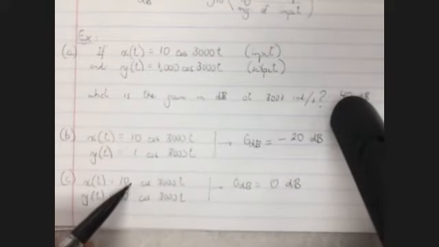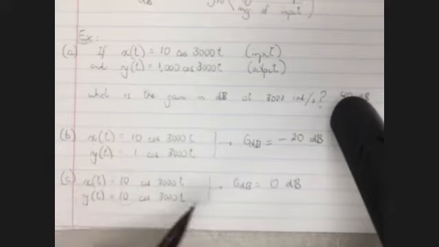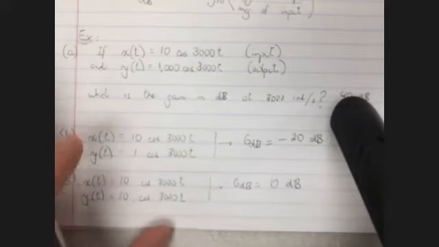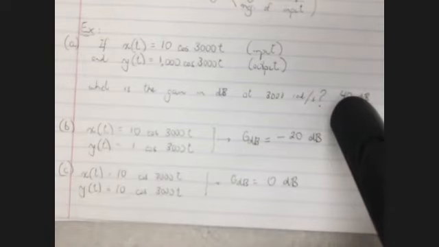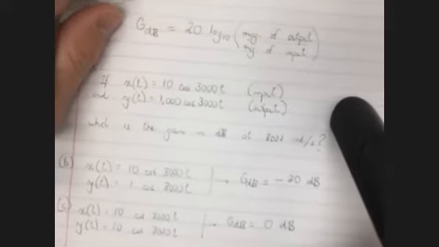So when we hit 0 dB, that is when my output and my input are of the same magnitude. Now, this is often used in a lot of controls and communications, especially when you've got big variations in the magnitudes of input and output, because decibels make it a lot more manageable.